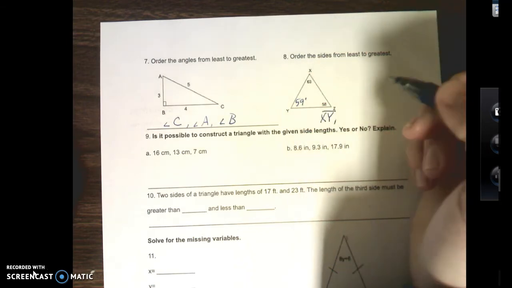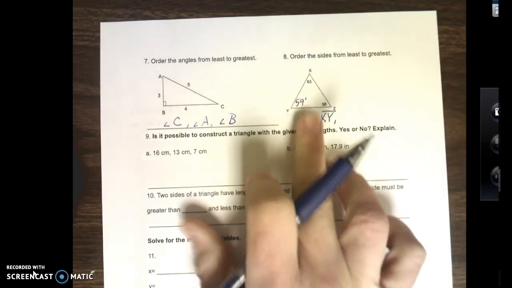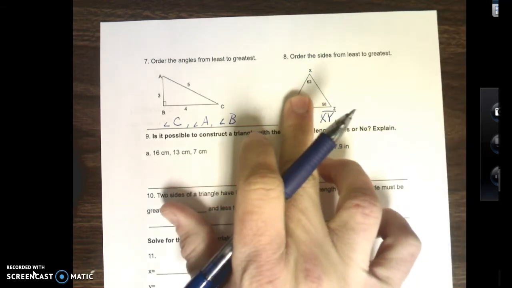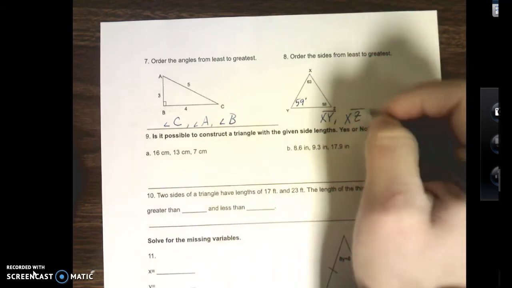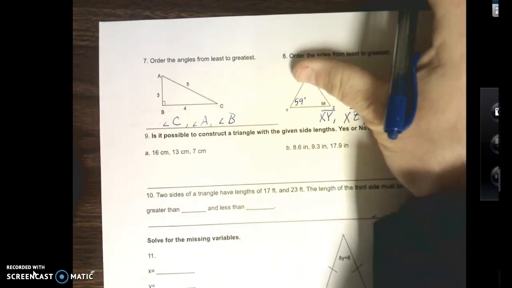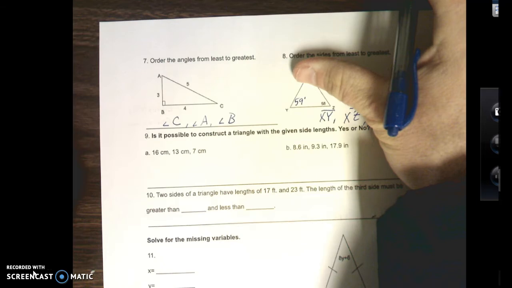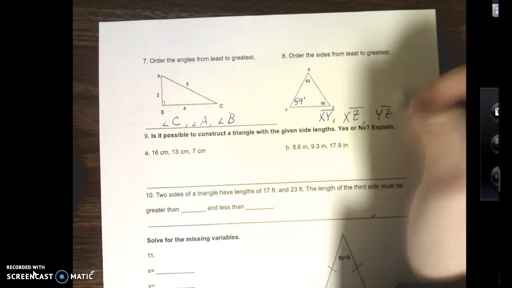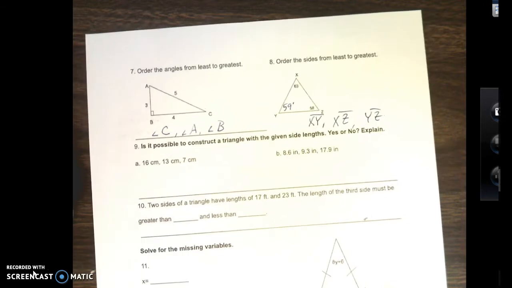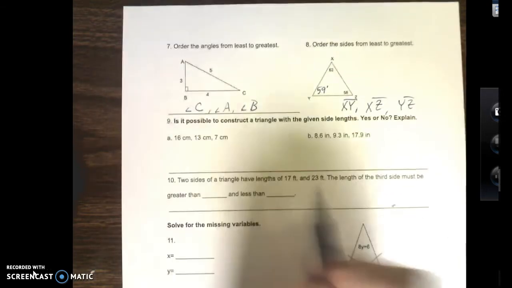That's the smallest side. The medium side, you cover up the next angle, which is Y. I'm left with XZ. And then finally, if I cover up the largest angle, the side across from it is YZ. Okay? So if you're looking for angles, it's one letter, sides is two.